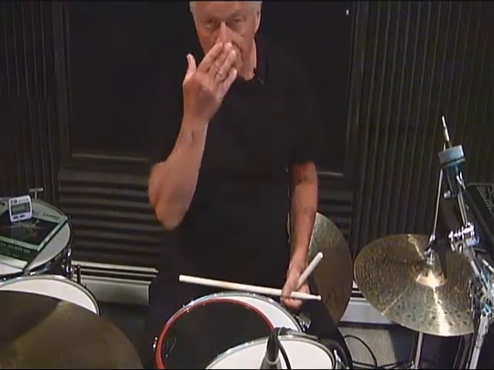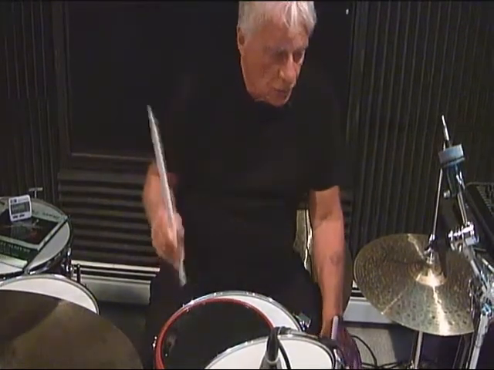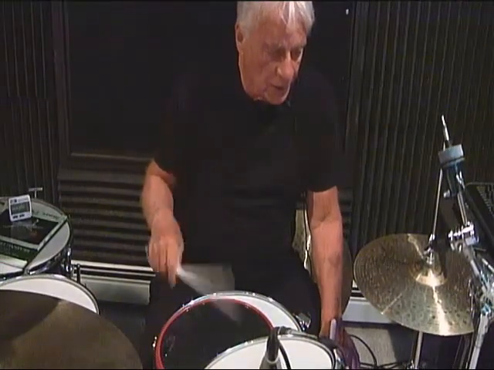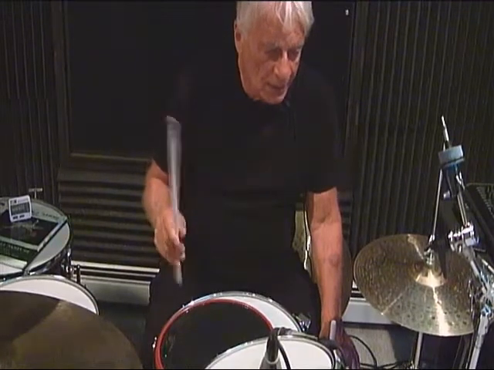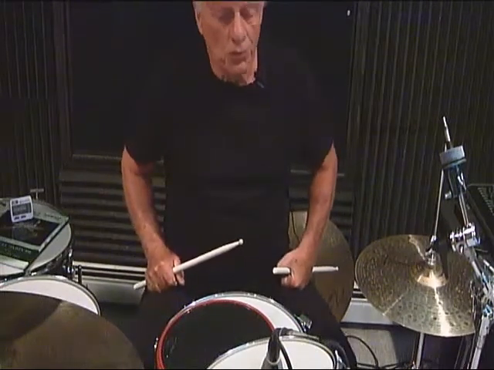Okay, first two measures, line 8. 1 and 2 and 3 E and 4 E and 1, 2 E and 3, 4 E and. These lights are killing me. It's hard to see. Now, something new.